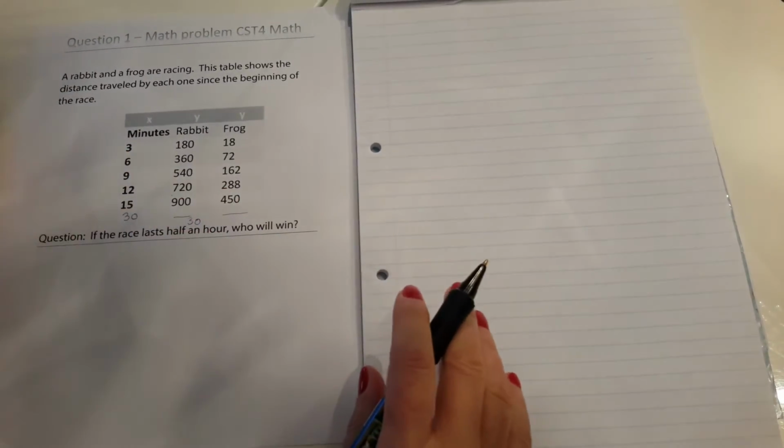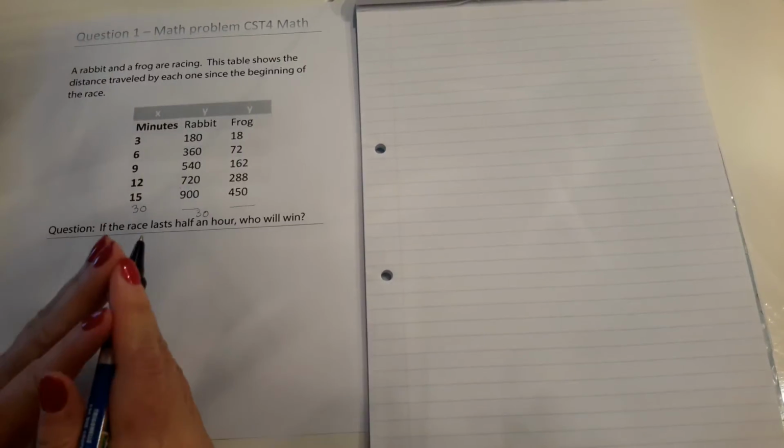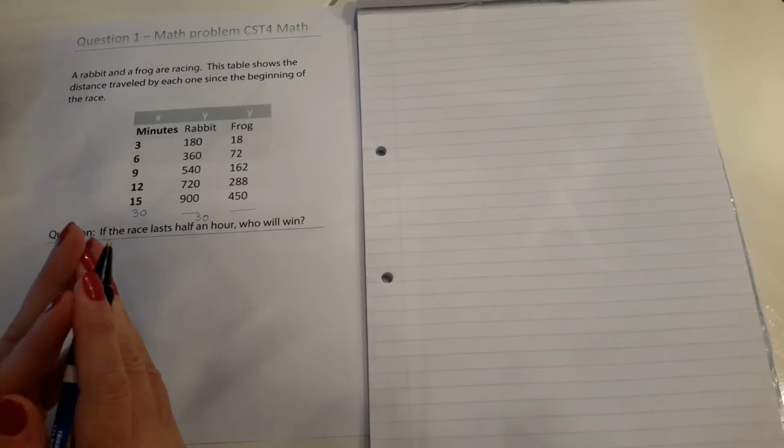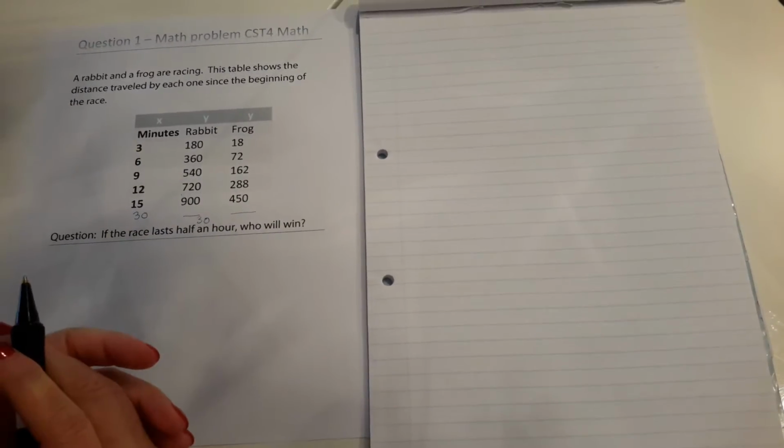Hello and welcome. Today we're doing a demonstration of a math problem for CST4 math. I'm going to start by reading out the question and then showing how to solve it. Here we have the question with the information.